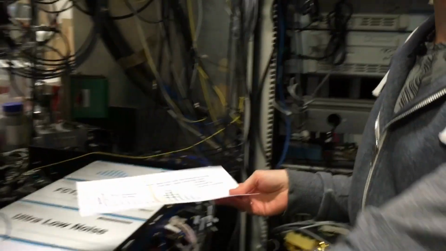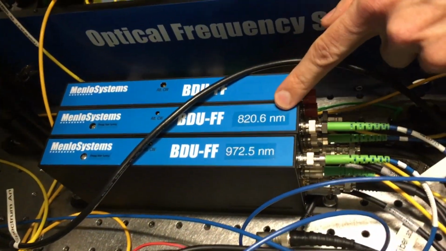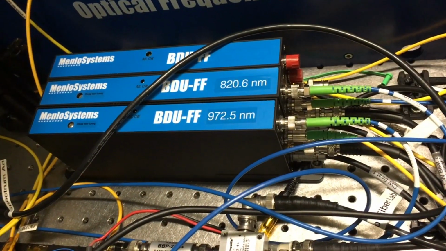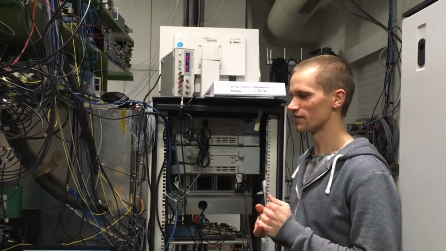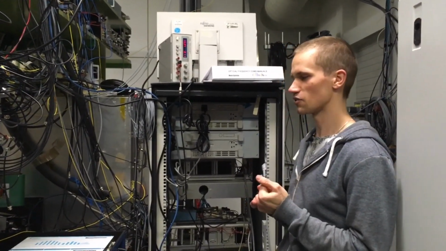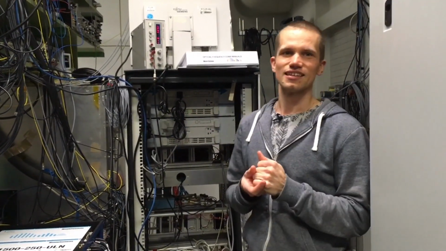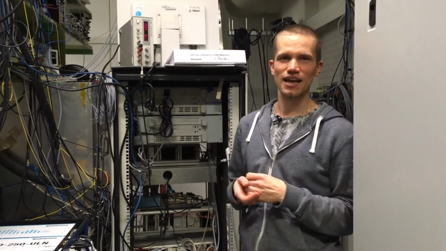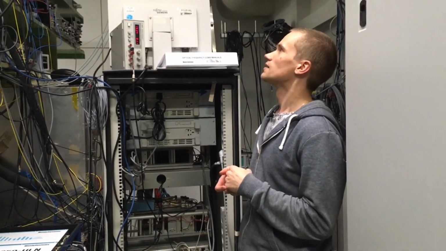This is actually what happens in these beat detection units in here. So you see one of them says 820 nanometers, that's for the 2S-6P transition, and the other 972 nanometers for the 1S-2S excitation laser. And now, of course, this assumes that the repetition rate and the carrier envelope offset are locked or precisely known. And this assumes that you have a stable frequency reference. And therefore, we have a maser, which is GPS referenced, in the other room, which provides us with a frequency standard.